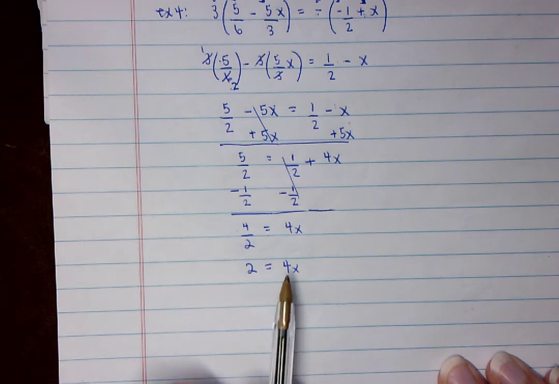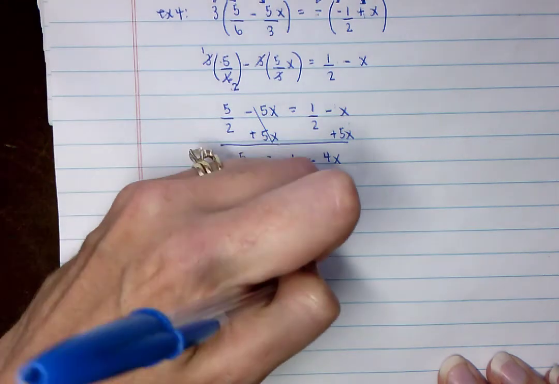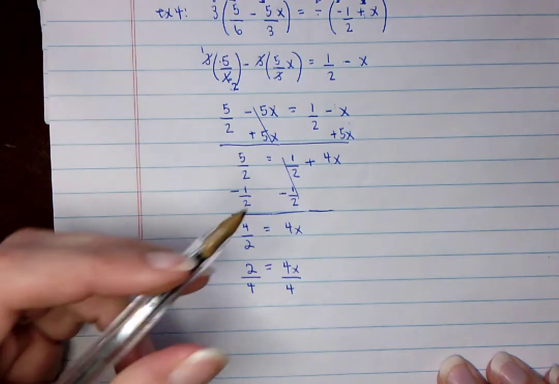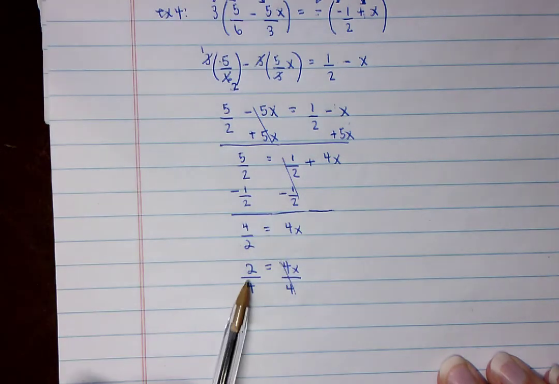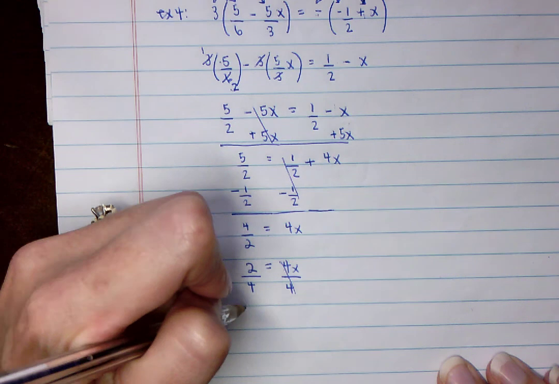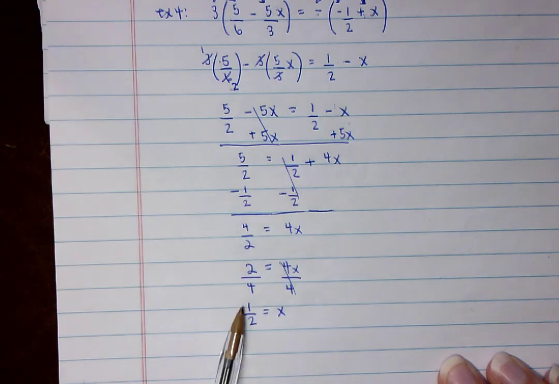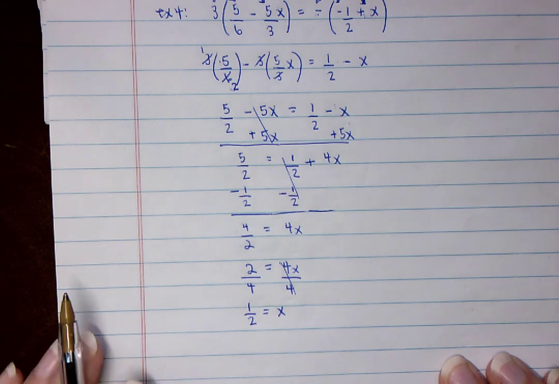So again, that worked out nicely. The very final step to get x by itself is divide both sides by what's out in front of x, which is 4. So that cancels. And then we're left with 2 over 4, and that simplifies to 1 over 2. And so you can say 1/2 equals x. You can also say x equals 1/2. All right?